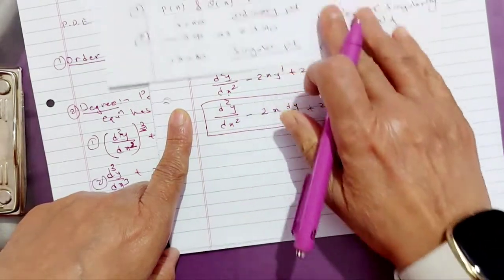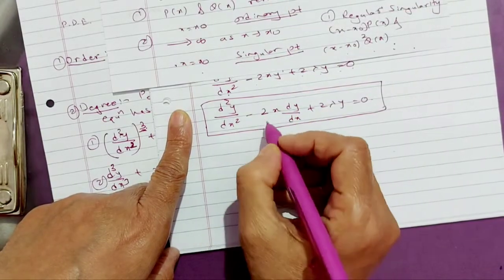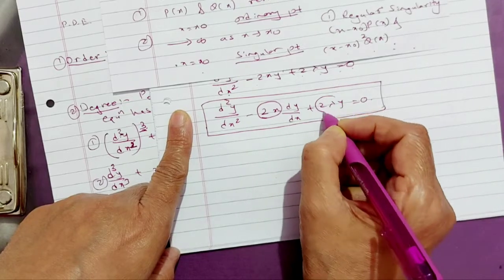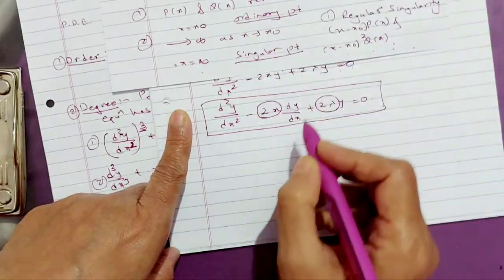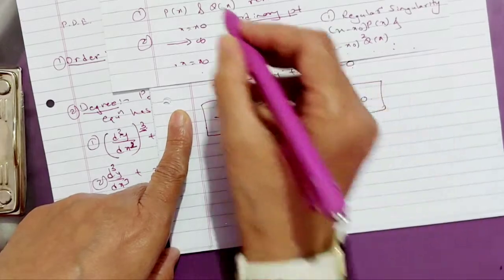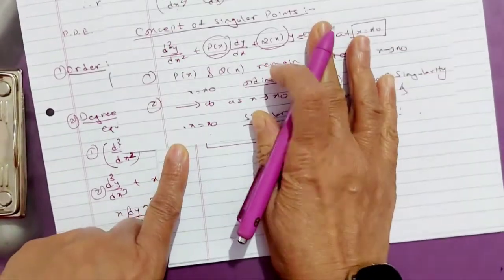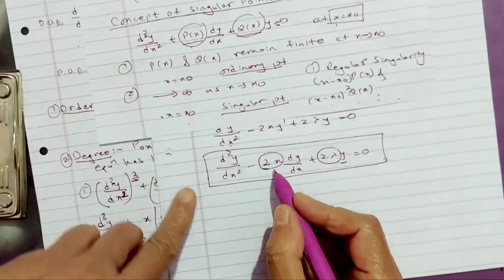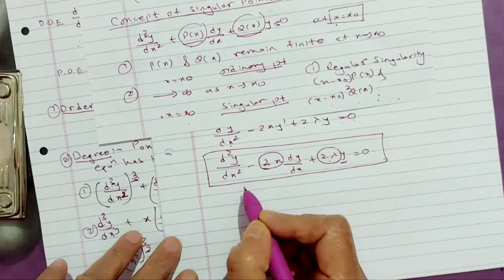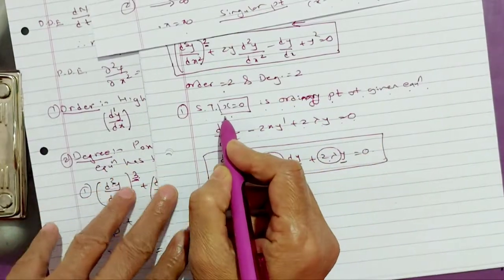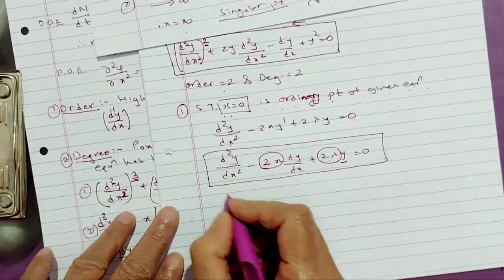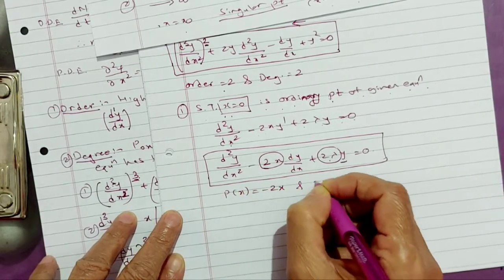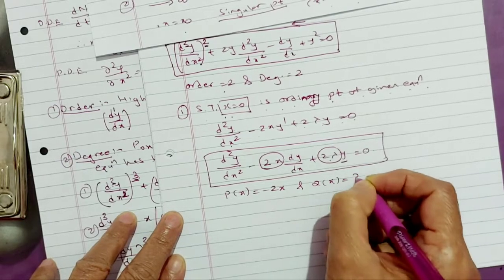Now I need to arrange it in this fashion. So what is this part? This is my p of x. And what is this? This is my q of x, q of x times y. Y is over here. This is p of x dy by dx. So what I understood, p of x and q of x are known. I want to check x is equal to 0. So what will I do? I'll say p of x is minus 2x and q of x is 2 lambda.